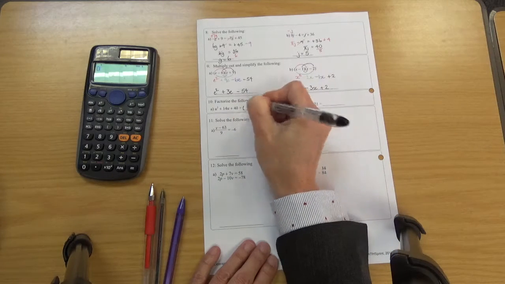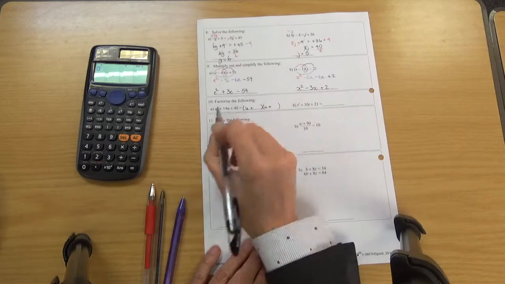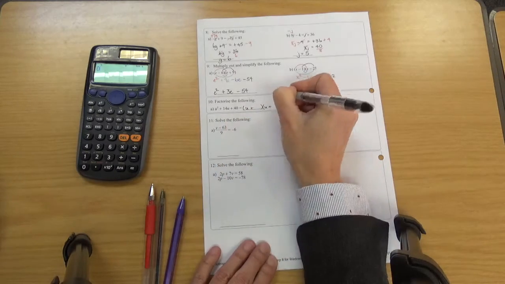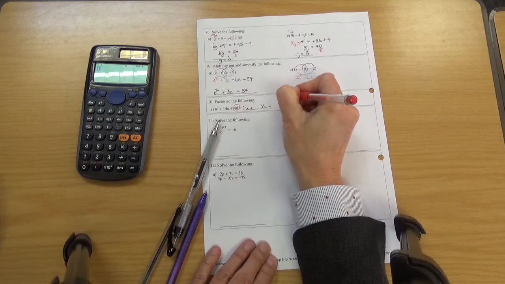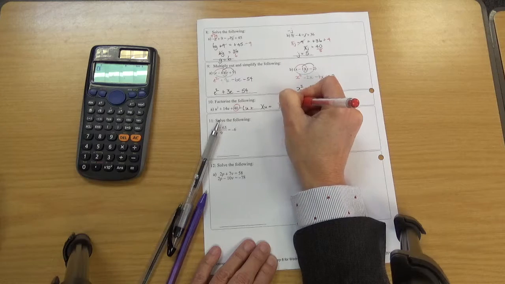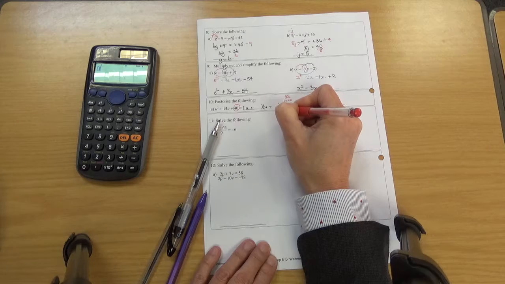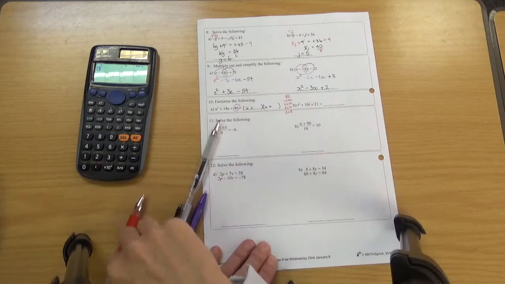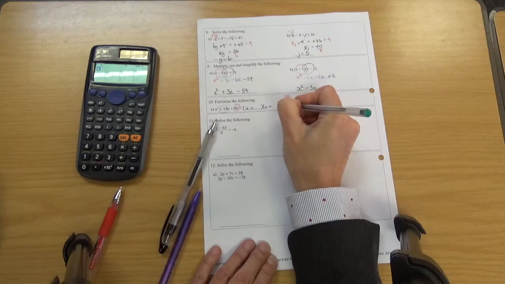These are going to factorise to 2 brackets. Now to make 40, that's 1 times 40, 2 times 20, 4 times 10, or 5 times 8. Which of those also add up to 14 is the 4 and the 10.